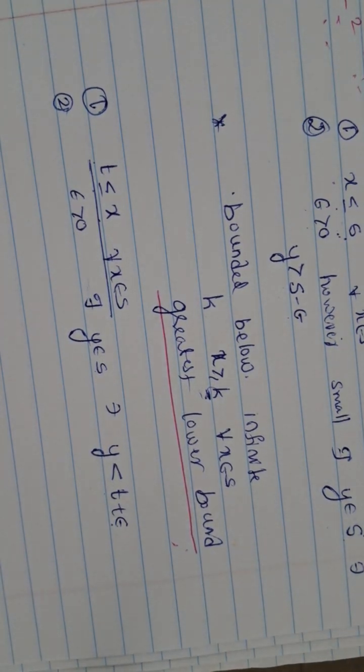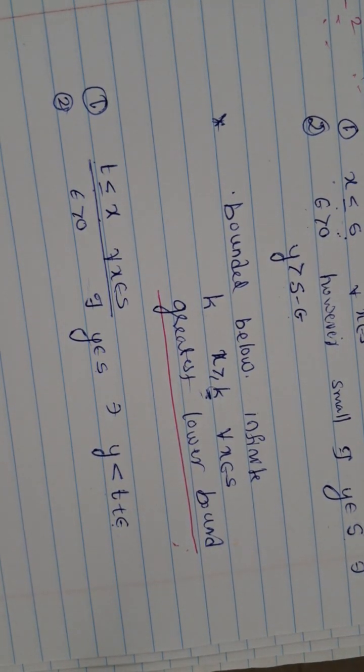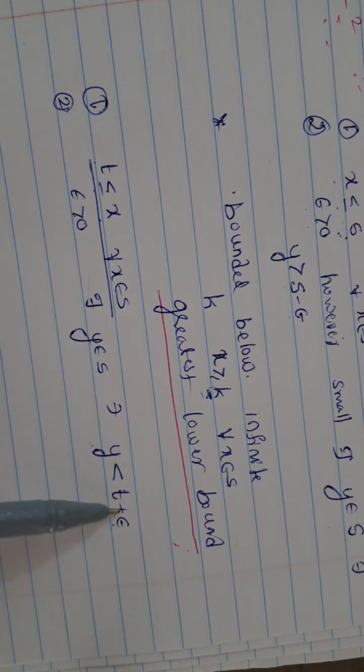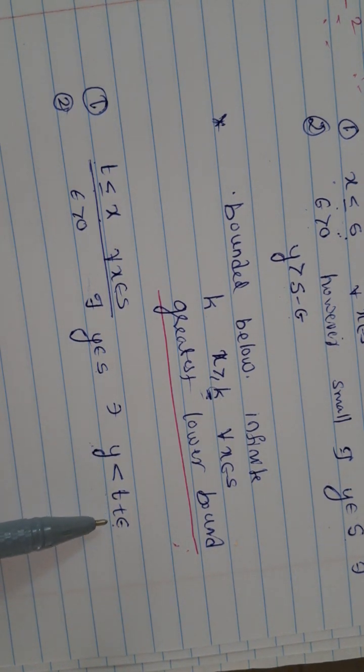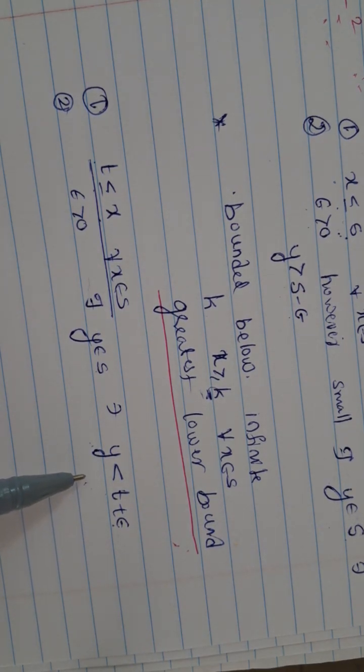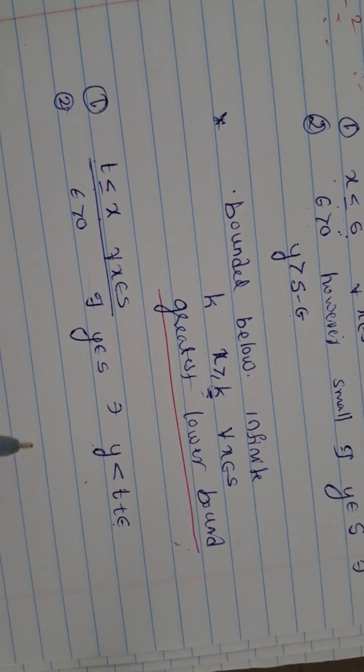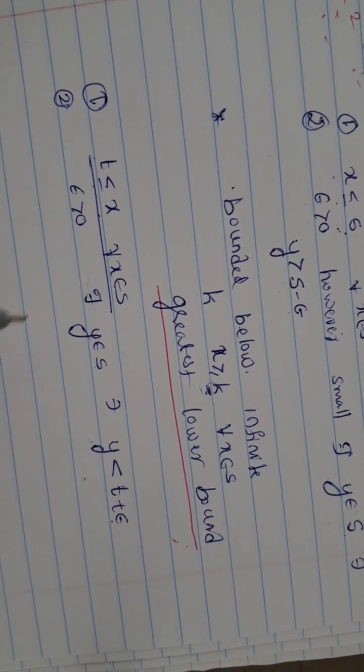Means T must be the greatest among all the lower bounds. So first it has to be a lower bound, then it has to be the greatest among all the lower bounds. Then we call that the supremum as well as the infimum in general.